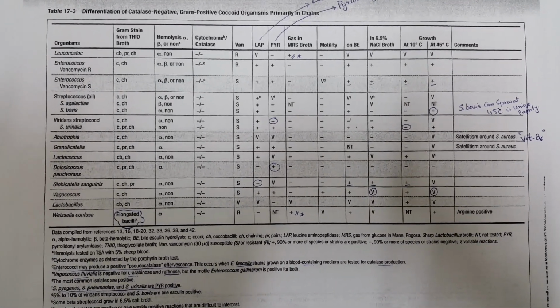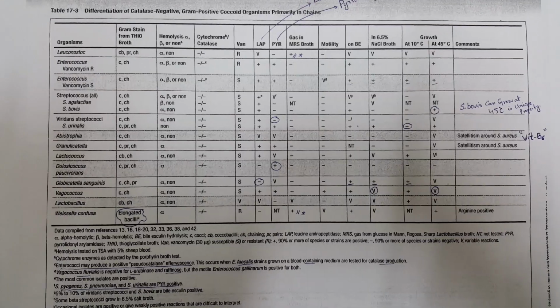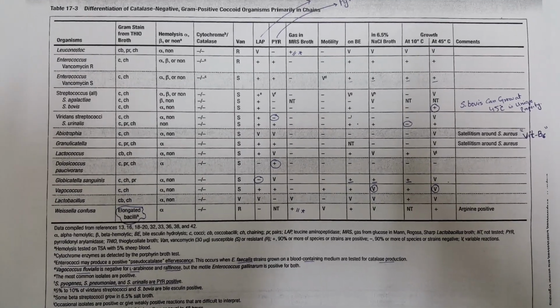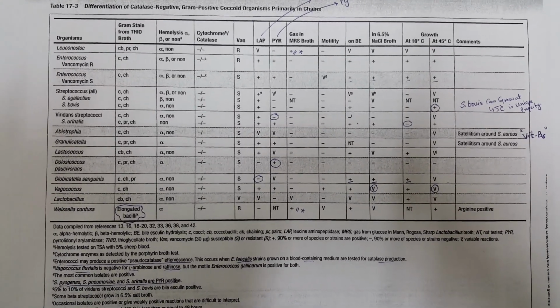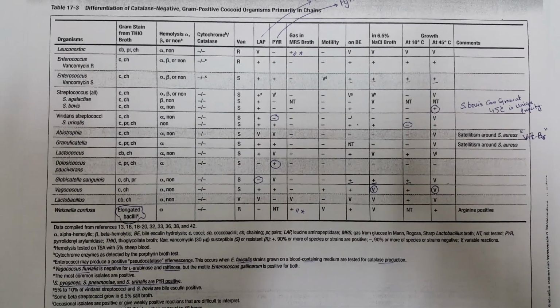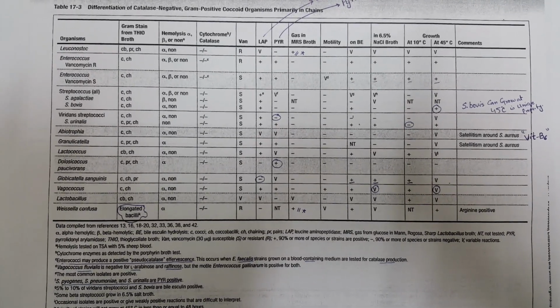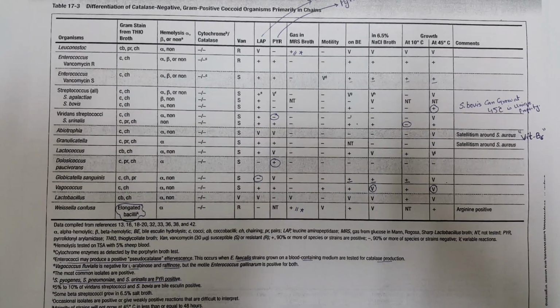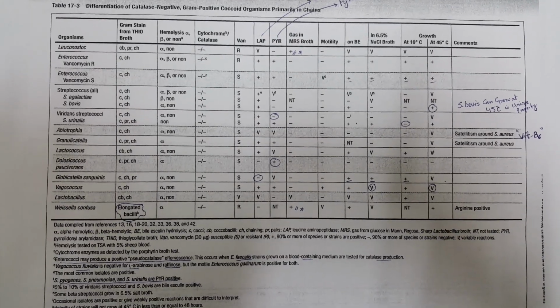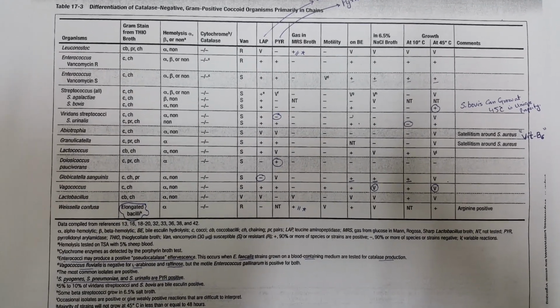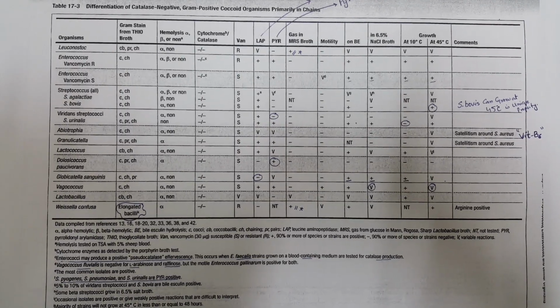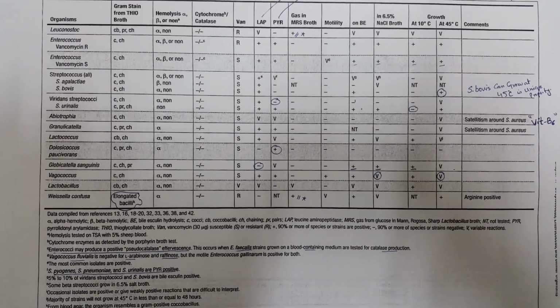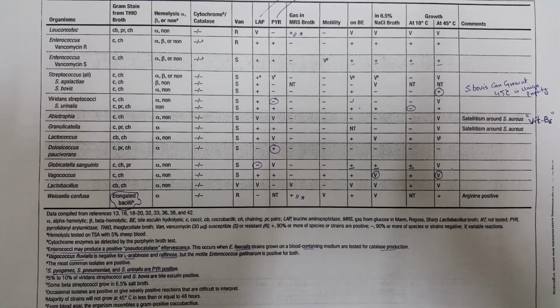According to this chart, I just want to add that only the Enterococcus family and Vagococcus have the ability to utilize both LAP and PYR, but all other organisms have the ability to utilize only either LAP or PYR.